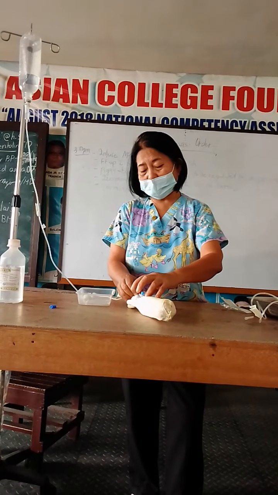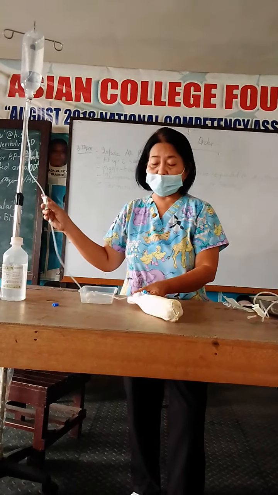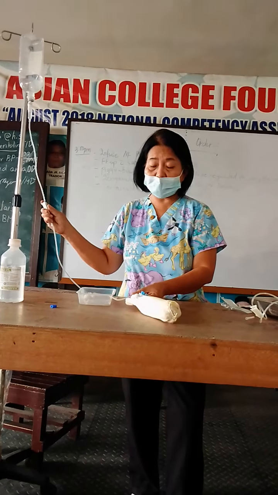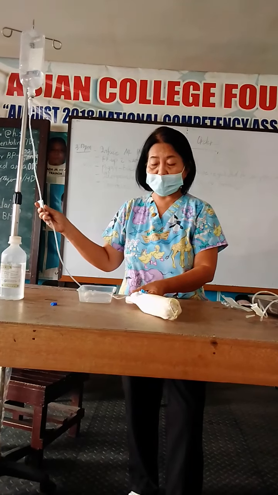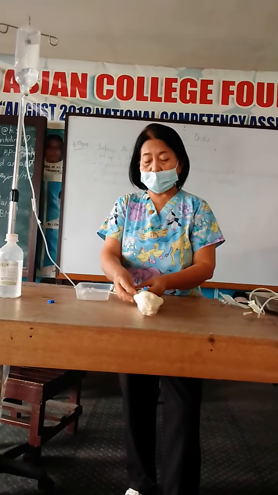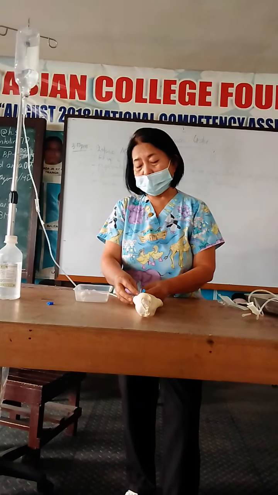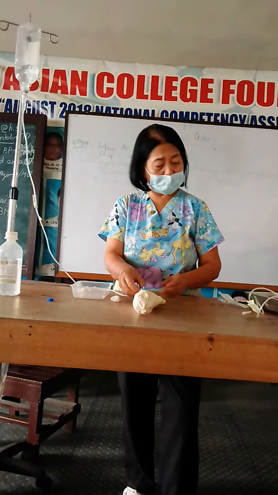Then you tighten it. Of course, after that, we're going to open the roller or the regulator. Okay? Slowly. If you close it too quickly, it will be messy. Okay. And then, before applying the plaster, you're going to remove this one and then apply plaster.